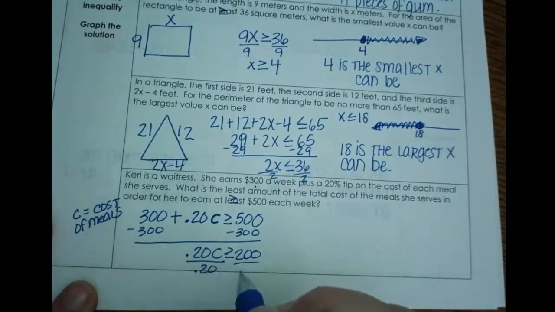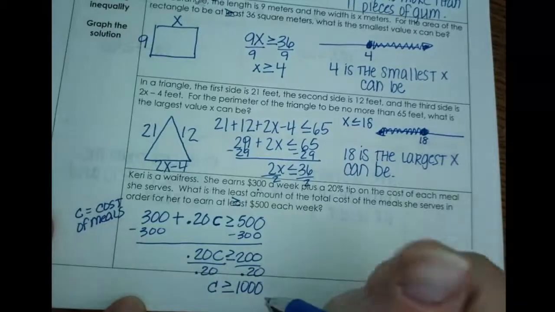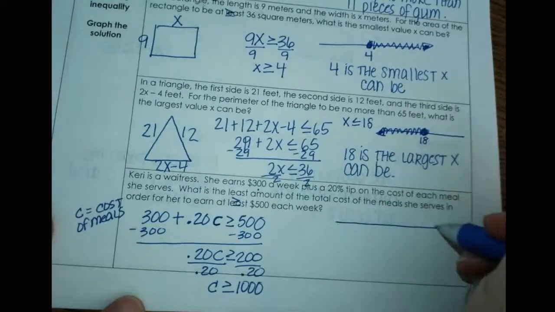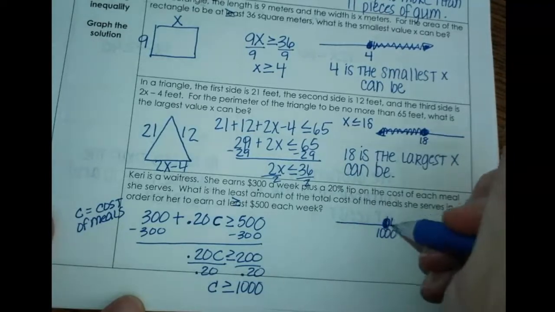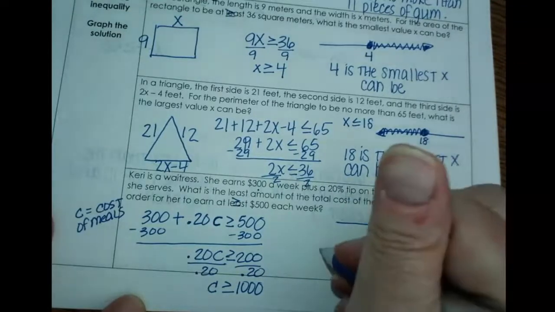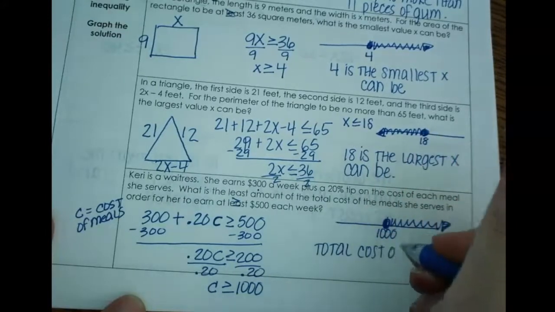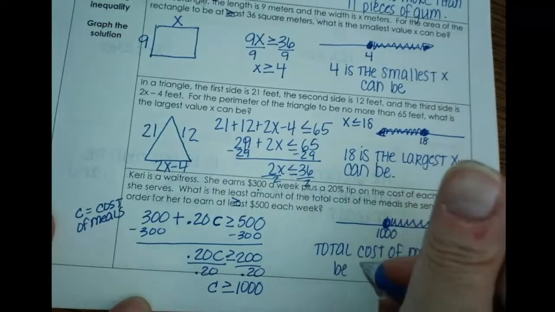Divide to get the c alone, and the cost of meals has to be at least $1,000. So she must serve $1,000 worth of food if she's going to make enough money each week. So we have $1,000. It is included, but if she made more, that'd be great. That'd be even better for her. So for each week, the total cost of meals must be at least $1,000.